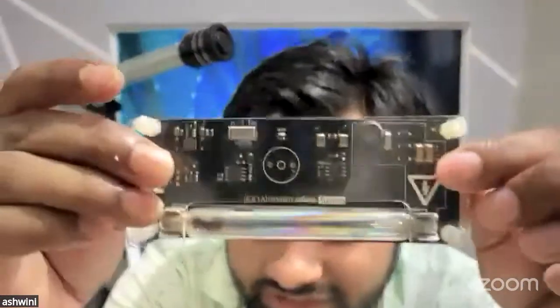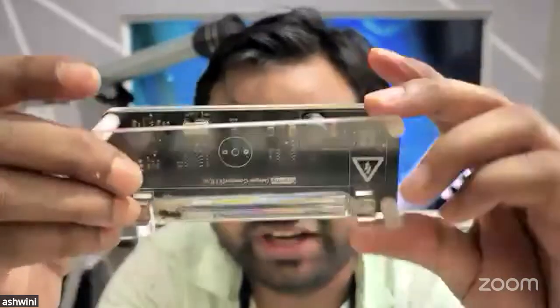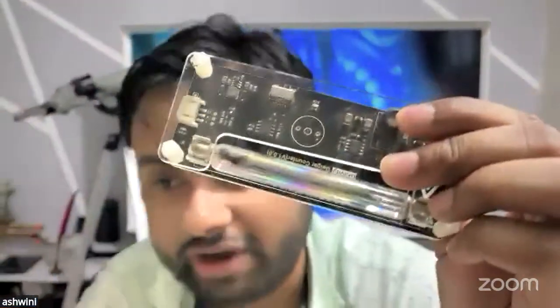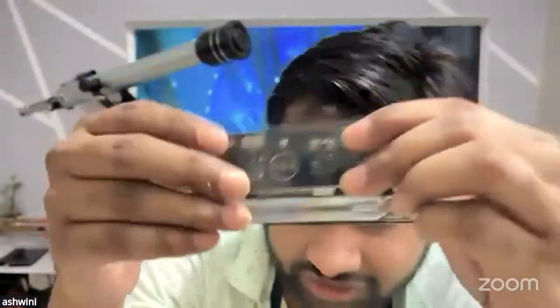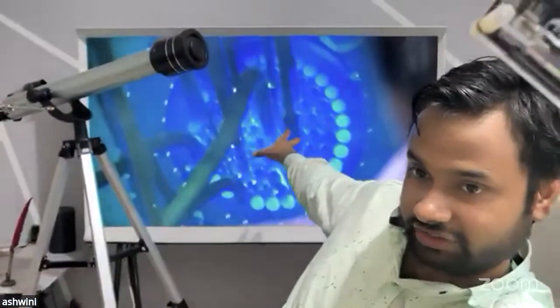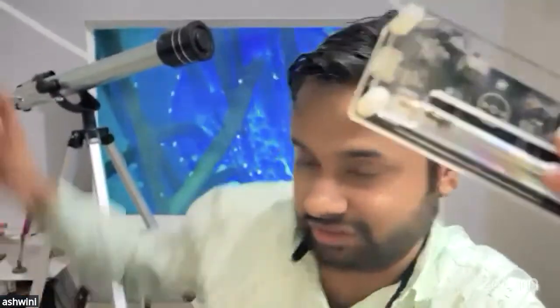So here I have one of the sensors that is used for detecting nuclear radiation, either from nuclear warheads, or from rocks, marbles, and other things, or from nuclear reactors like these. You can see these are nuclear reactors, used in nuclear power plants or nuclear-based submarines and all those things.